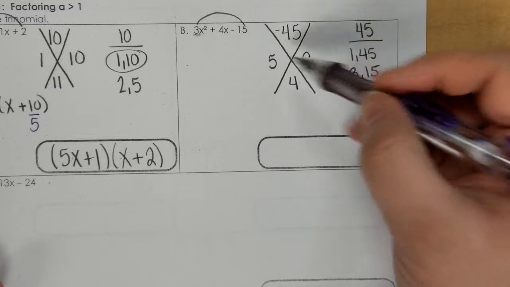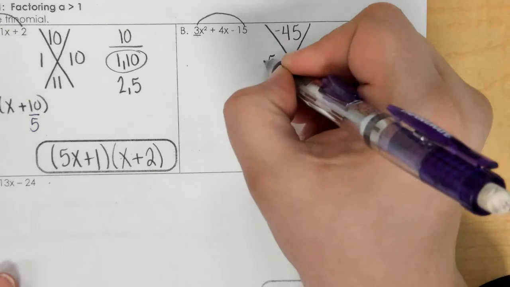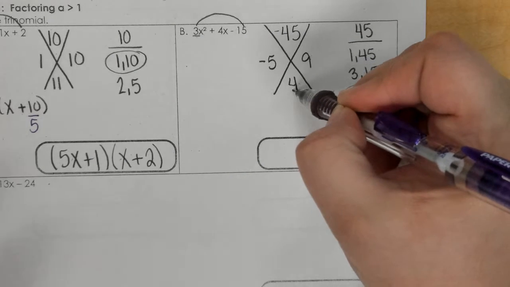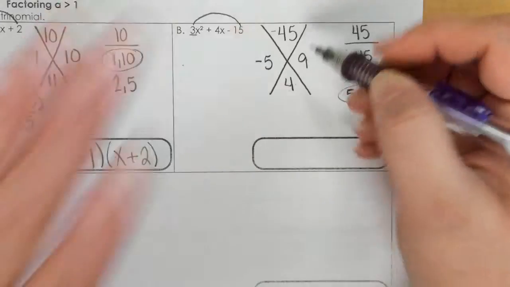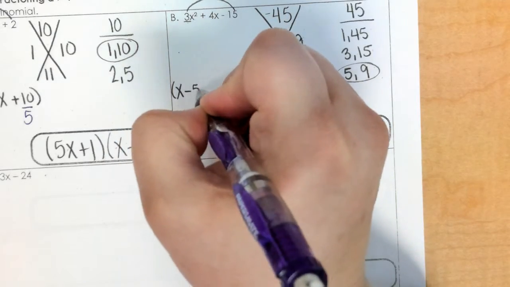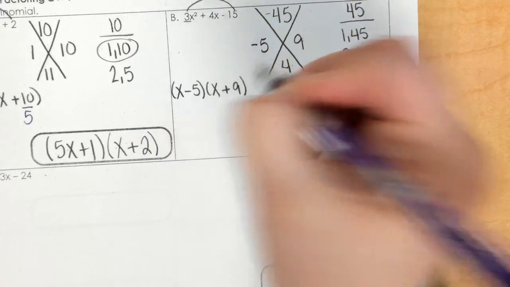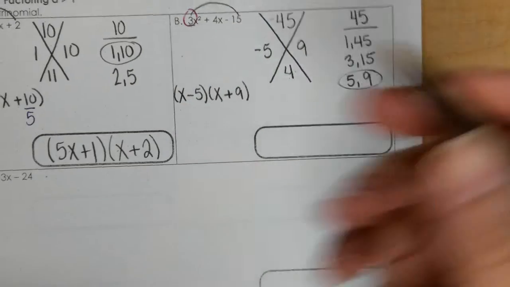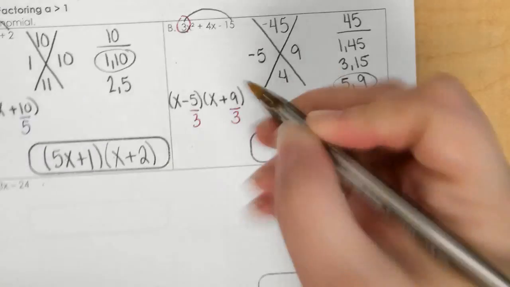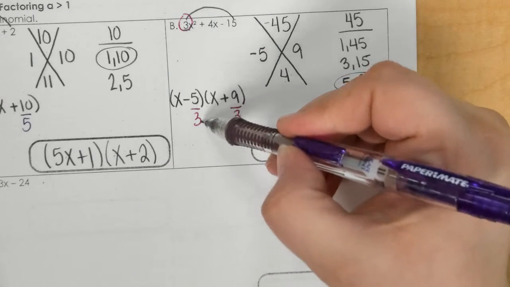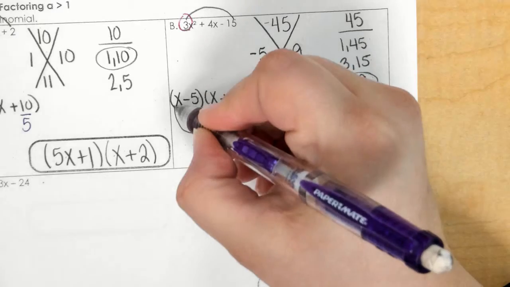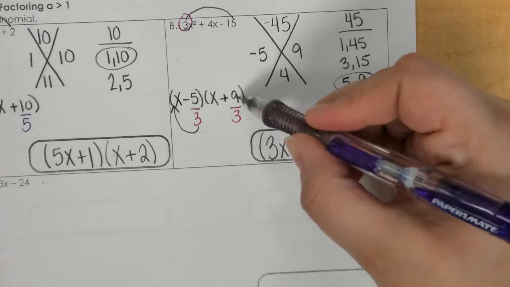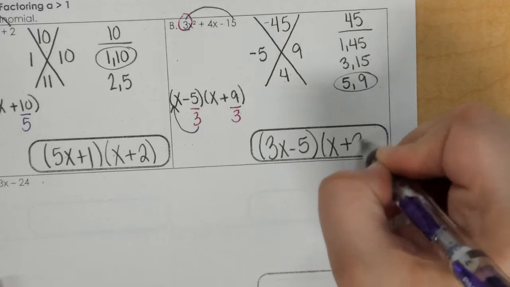And in order to make this work to get a positive 4, my 5 has to be negative. Okay, bigger number is 9. This matches the same sign as 4, plus this side has to match. So we would have x minus 5, x plus 9. Then we look at that first number and we divide by that number. Well, can you divide? No. So you bring the bottom number up. So 3x minus 5. Here I divide, because I can, and I get plus 3.